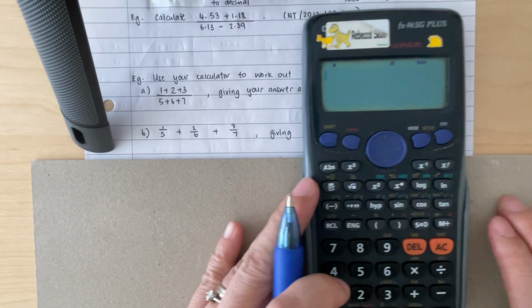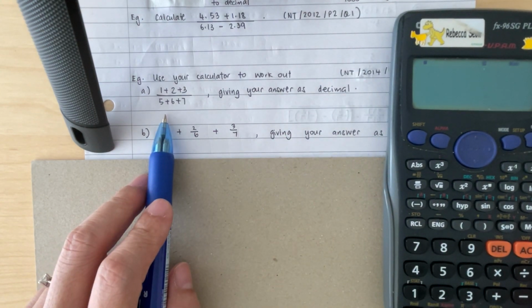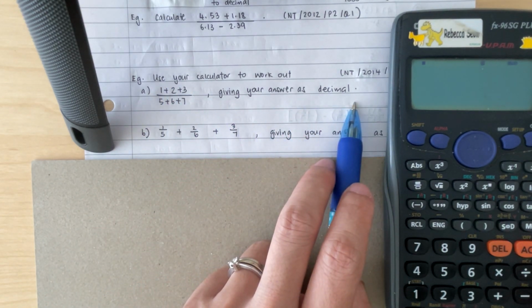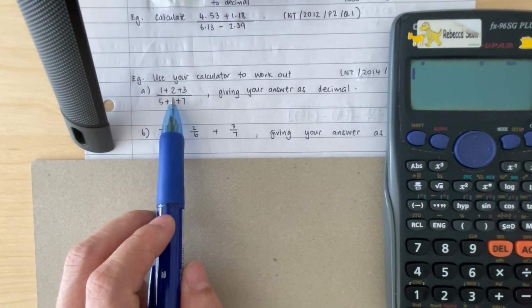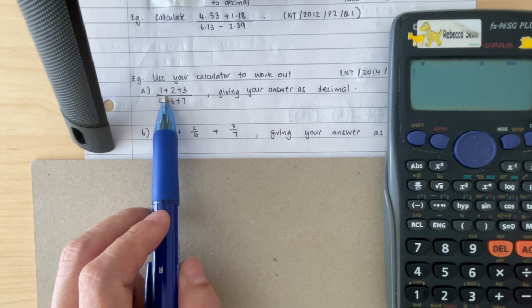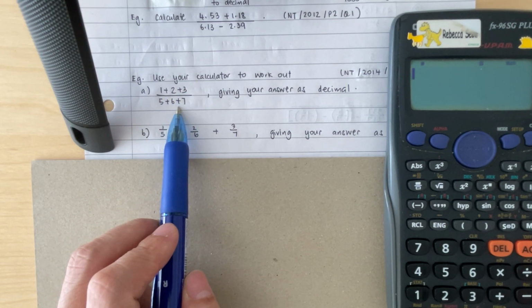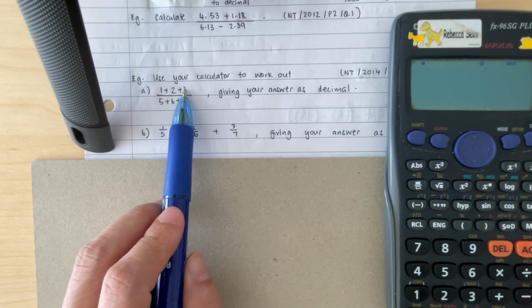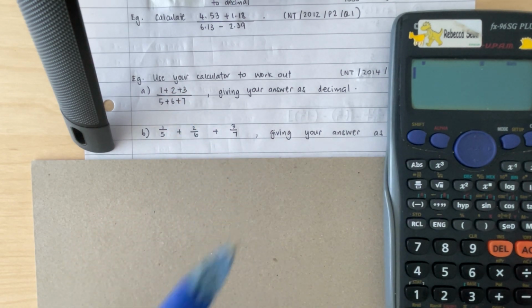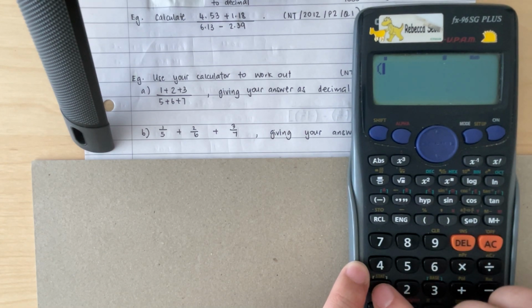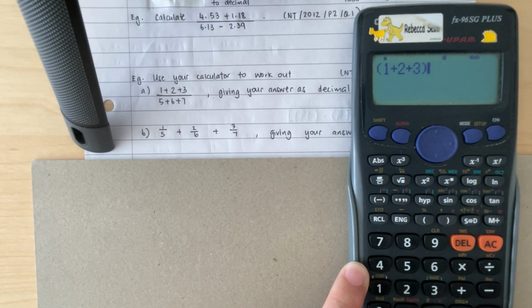Next, let's take a look at the next question. Use your calculator to work out this, giving your answer as a decimal. Okay, so let's figure out. In the numerator, we have 1 plus 2 plus 3. Denominator, 5 plus 6 plus 7. And in order to have 1 plus 2 plus 3 all in the numerator, we have to group them together by binding them using a pair of brackets. So open bracket, 1 plus 2 plus 3, close bracket.